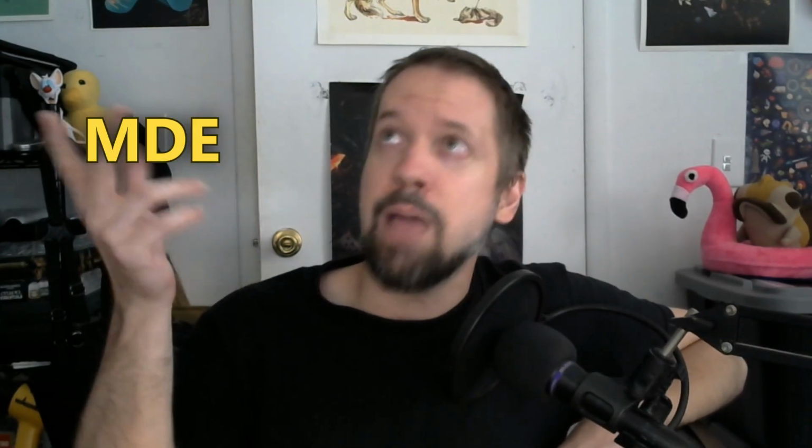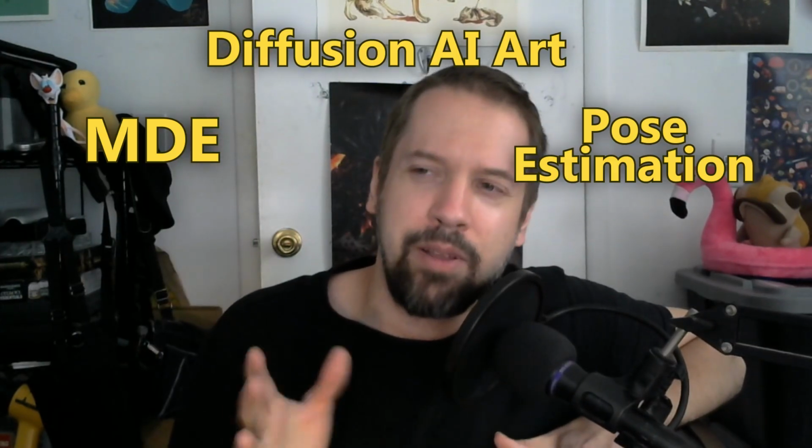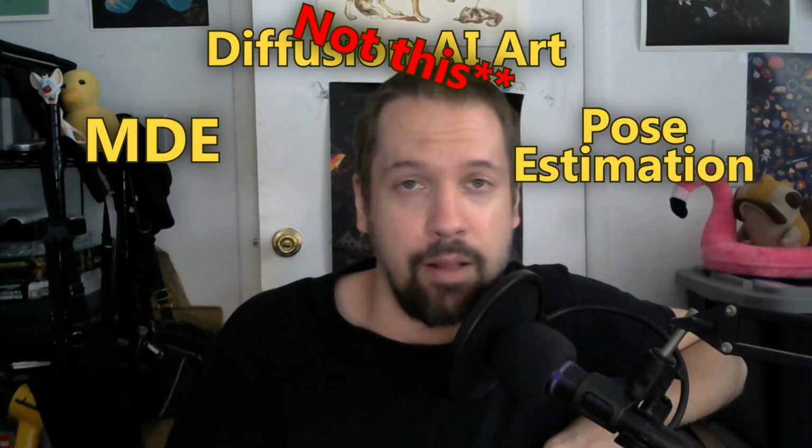It seems more and more common. I need to describe the differences between MDE, pose estimation, and diffusion models to individuals that I feel like should already be using this technology. So I thought I would go over the differences between some of these things.